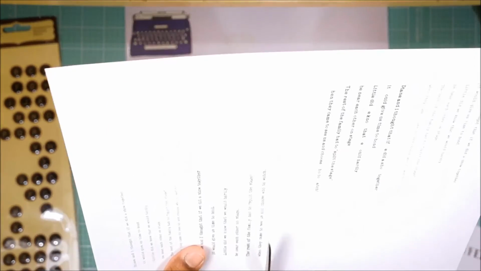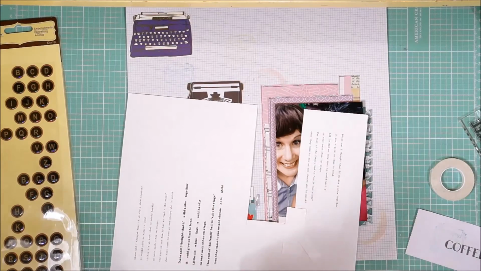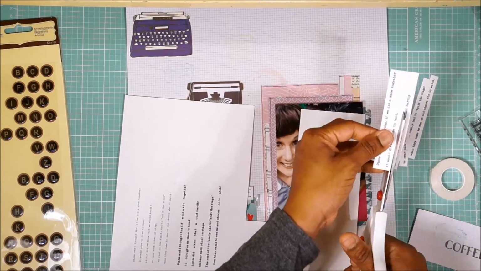Yeah, so I'm just going through my letters, and I'm thinking to myself, before I put any more down, I should put down my journaling. This is the first time, and maybe the last, I don't know. I like it, but I don't like it.